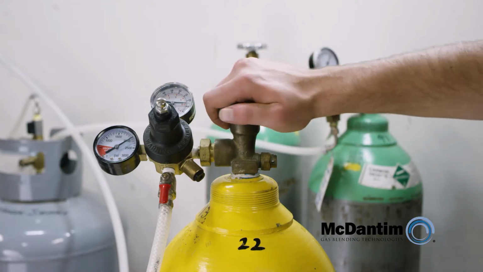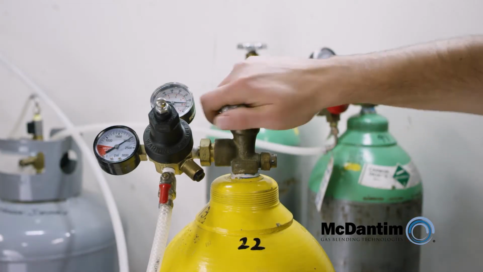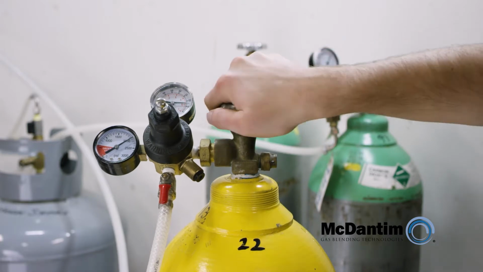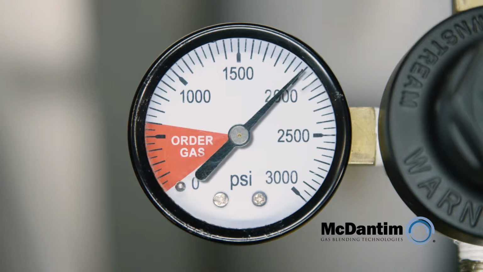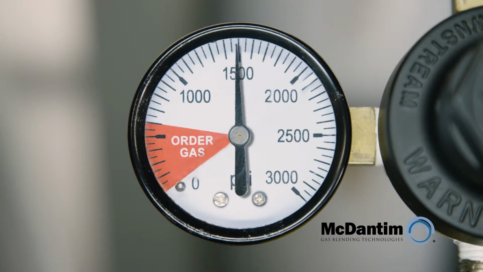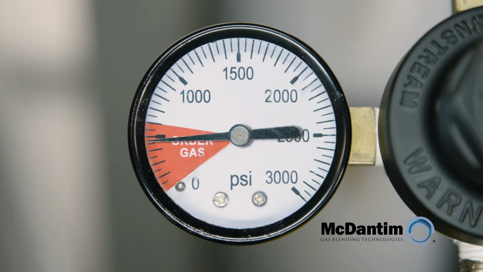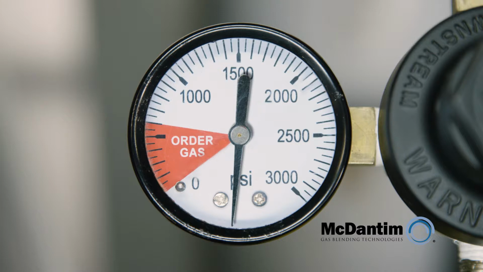Step 4. Close the valve on the nitrogen cylinder. Step 5. Watch the nitrogen cylinder pressure gauge. If there is a visual loss of pressure, this indicates a leak in the system on the gas supply side. Results should show on the gauge in 1 to 15 seconds.